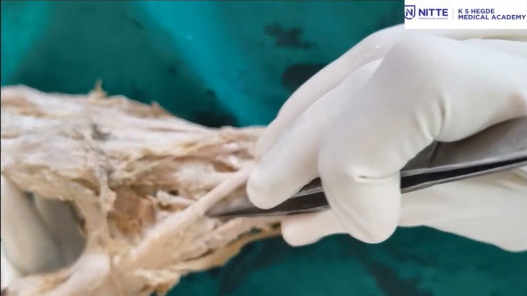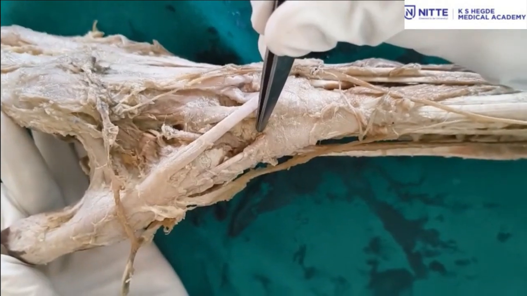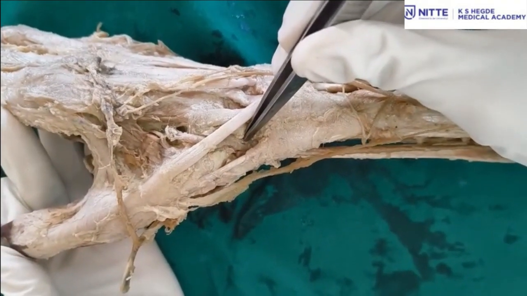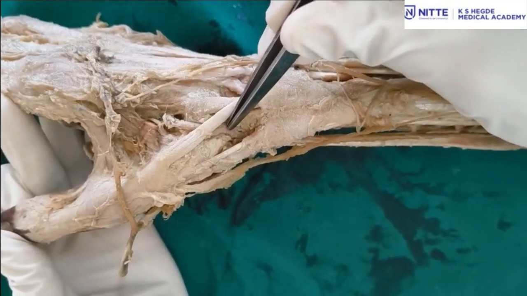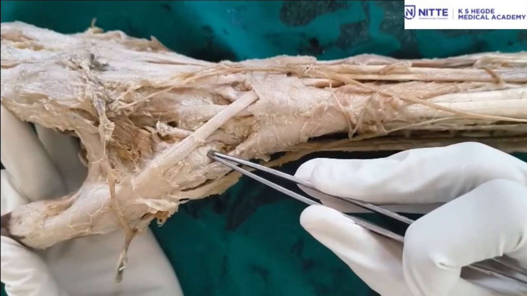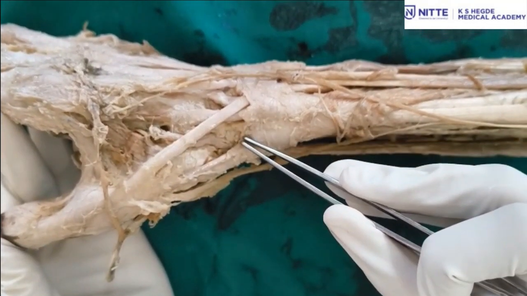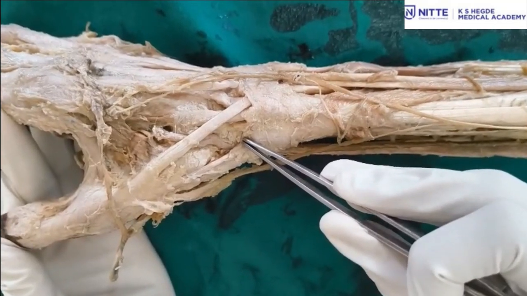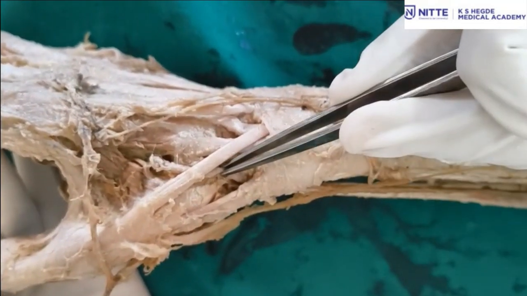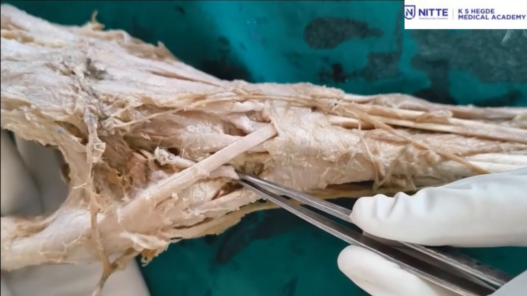Now talking about the floor of the anatomical snuff box, here there is the styloid process of radius, scaphoid, anterior to that trapezium, then base of the first metacarpal bone. So this forms the floor of the anatomical snuff box. The content of this is, you can see the radial artery here. So this forms the content of anatomical snuff box.